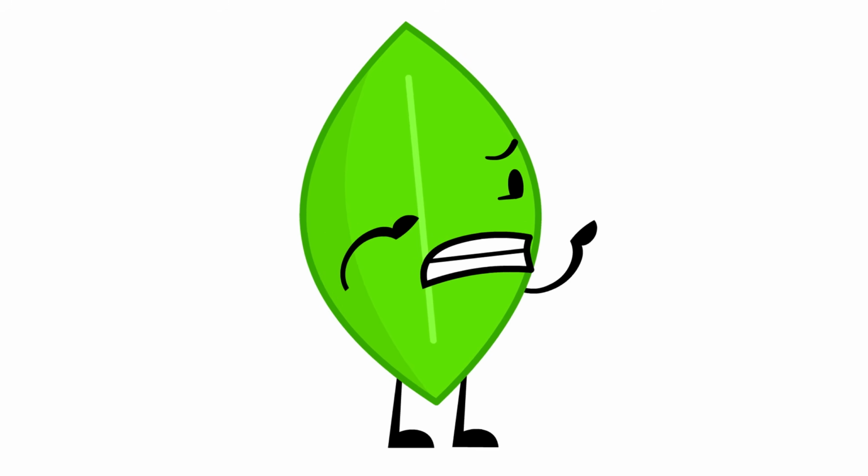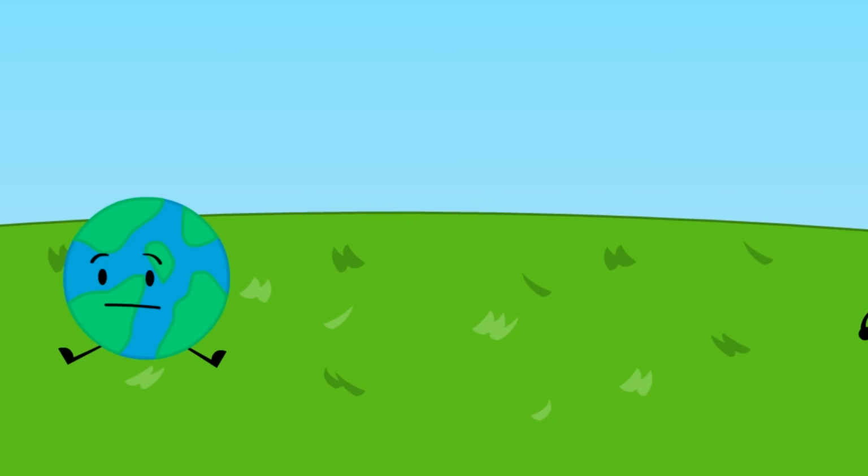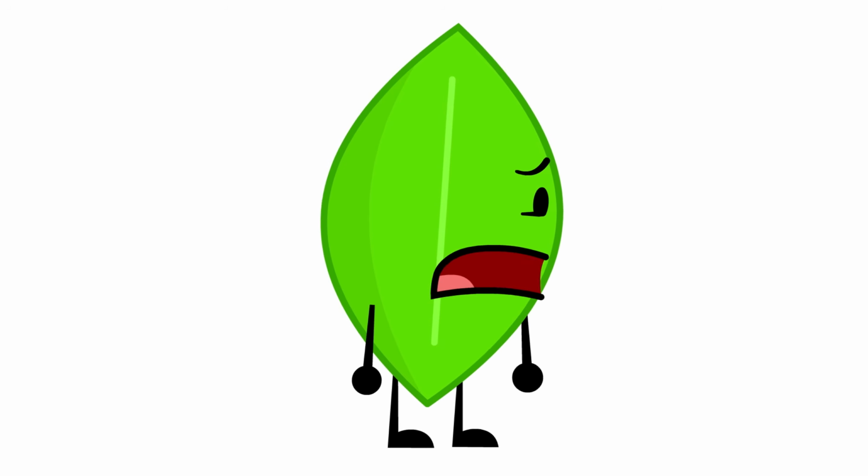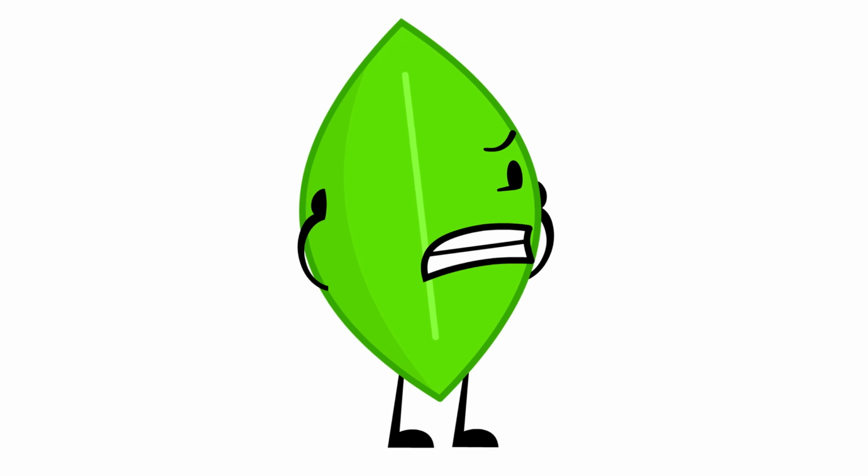Now, there are plenty of other ways you can go about making object show animations, whether that be frame by frame or hand drawn, but this is the way I like to do it, and I think it looks really nice. I hope this tutorial helped.